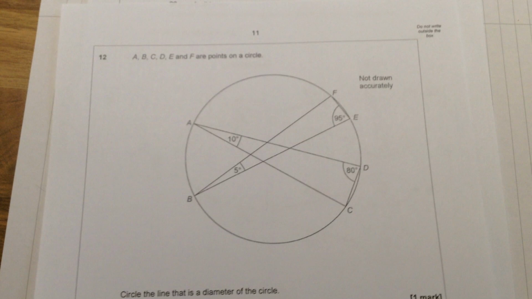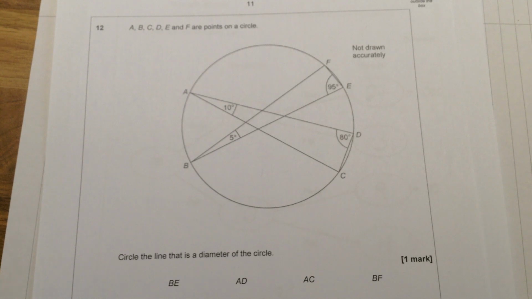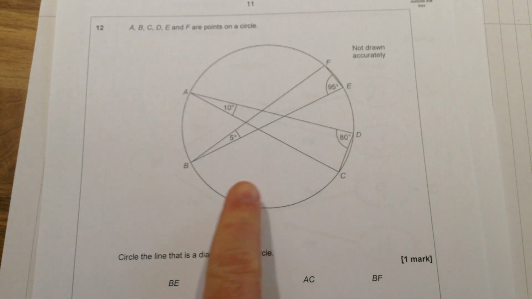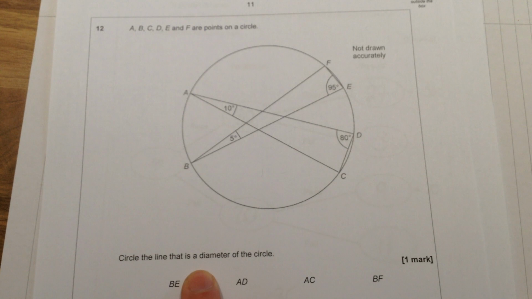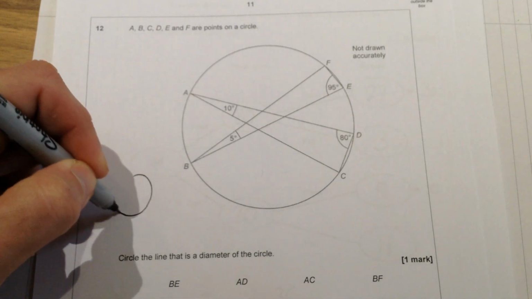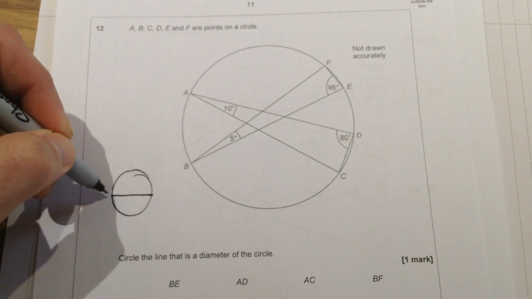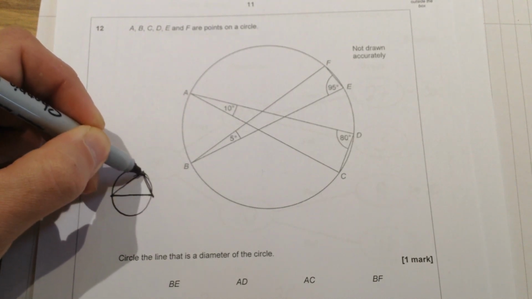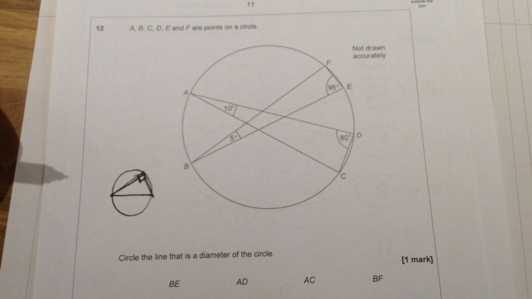Here's your next question. Here it's wanting us to use some information to do with circles to find which of the lines drawn on there is a diameter. As soon as I see circles, a triangle drawn inside the circle, and mention of diameters, I'm thinking this is something to do with circle theorems. One of the circle theorems says that if you have a diameter and then a triangle drawn in that semicircle, the angle up at the top must be 90 degrees, a right angle.